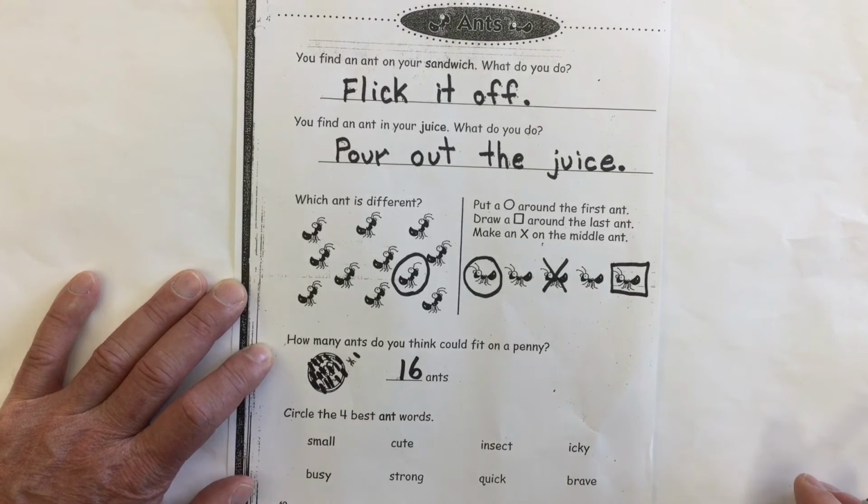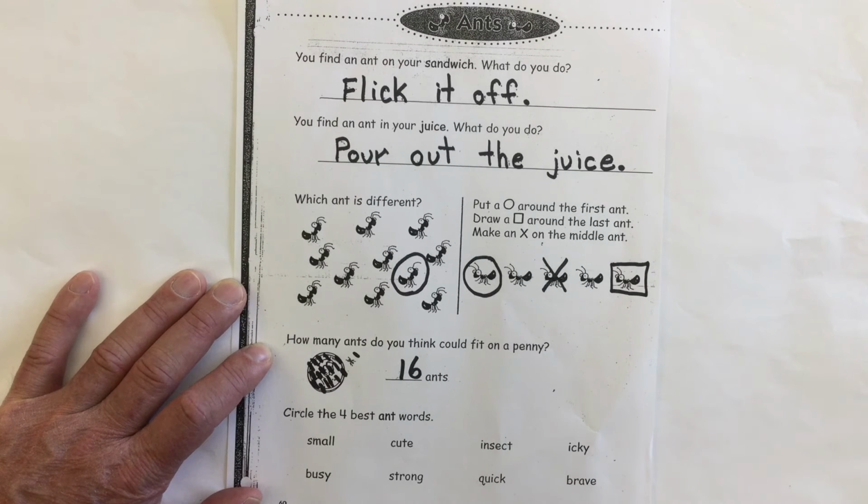It says, circle the 4 best ant words. These are words that would talk about it being an ant. Let's see, probably all of them fit, but we're going to circle only 4. Small. Yeah, it's true. Cute? I don't know. They're an insect. Yes. Icky? Depends. I don't think they're icky. They're busy. Yeah, they do work hard. Strong. Yeah, supposedly they can lift 10 times their weight.